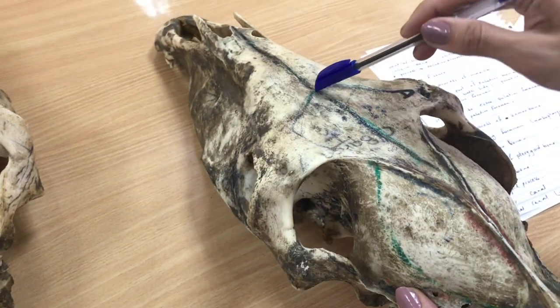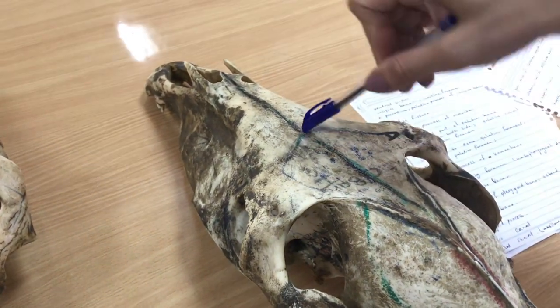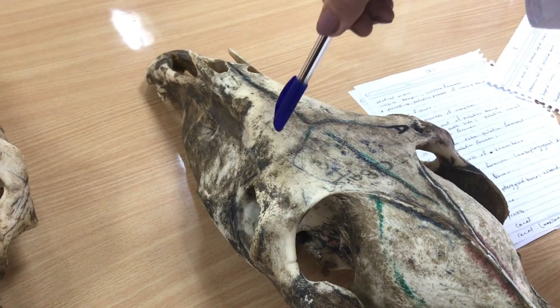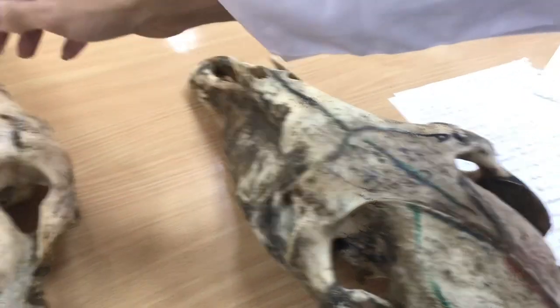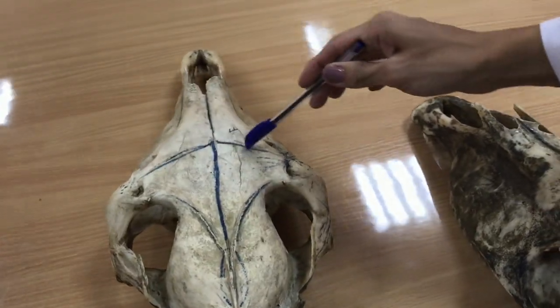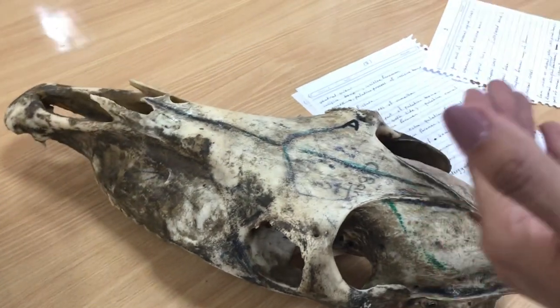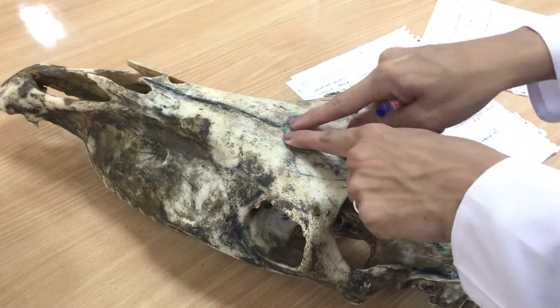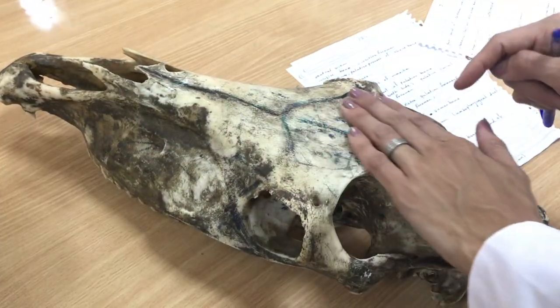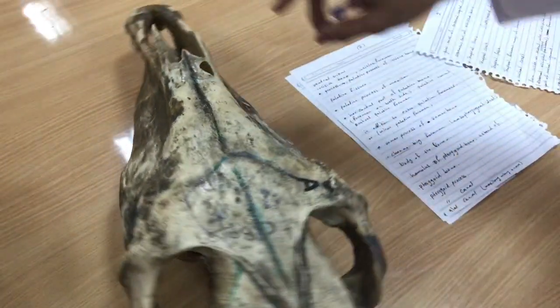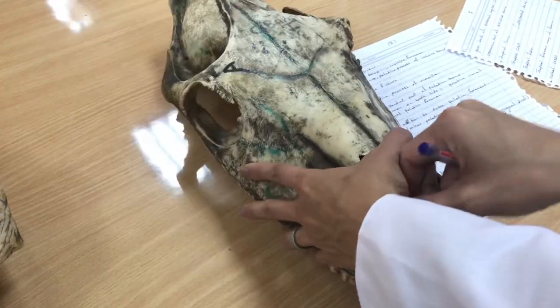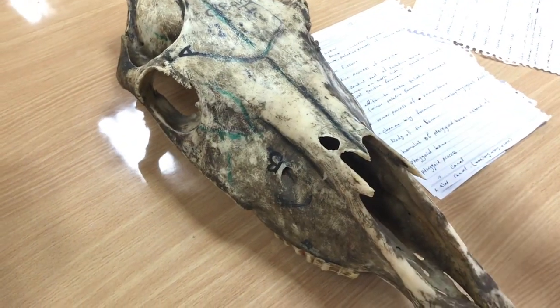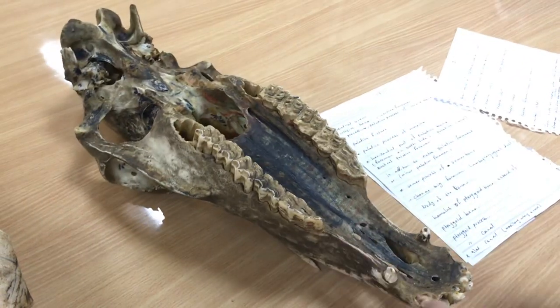We also forgot to mention the bregma. Okay, this is the bregma, the meeting of the sutures, clearer here. During ossification and aging these sutures disappear and the skull becomes almost smooth. Okay, this is for the dorsal view. We come to the ventral view. This is the ventral view.